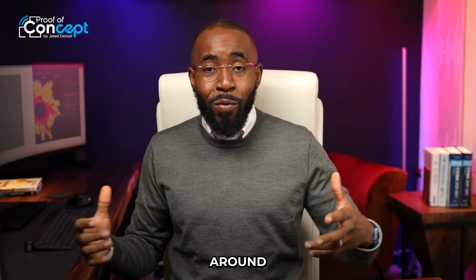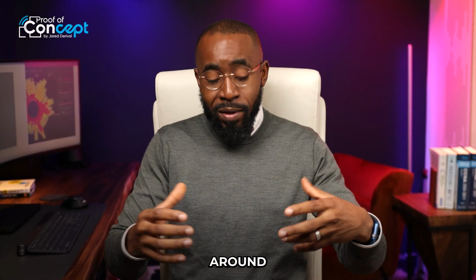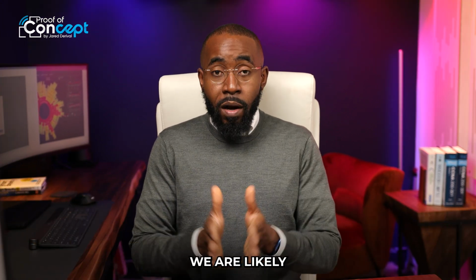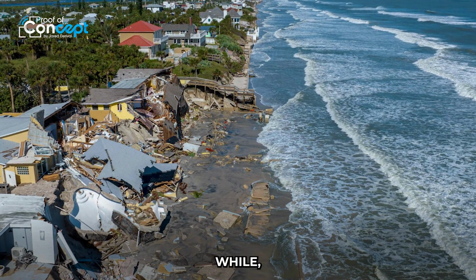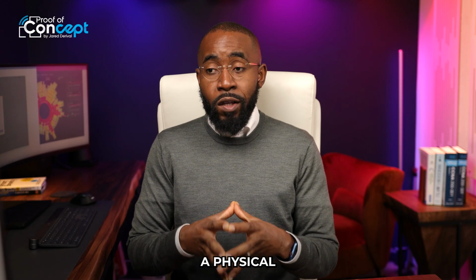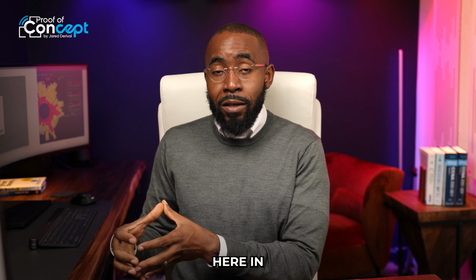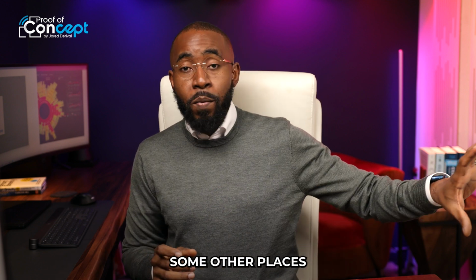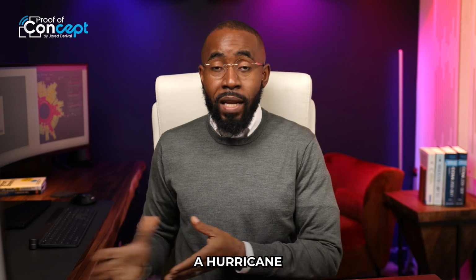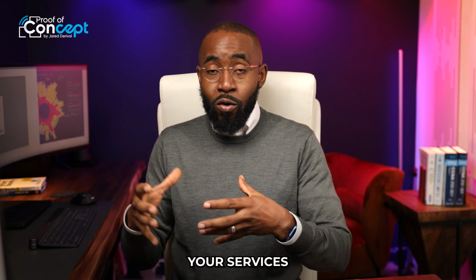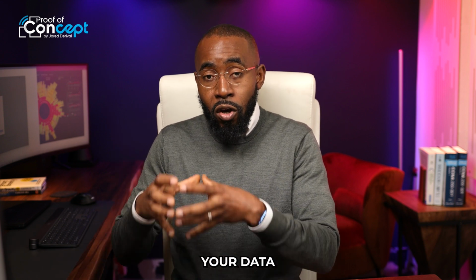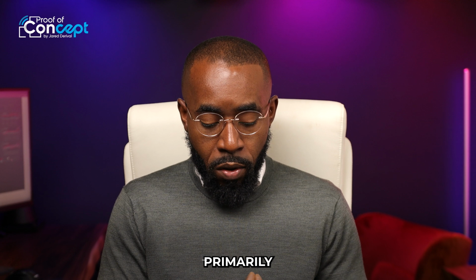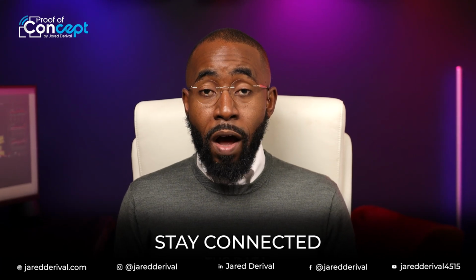Think about if your data moves around the world. Think about if your data moves around different servers, right? For us in Florida, we are likely to have hurricanes once in a while or very often. So if you have a physical data center, you have part of the physical data center here in Florida where your employees that are local can quickly get access to it. And you'll have part of it in some other places that likely will not have hurricanes. So when there's a hurricane here, your data or your services are not affected because your data moves between Florida and wherever else that you have your data centers. Primarily, the microperimeter will follow the data where data moves.